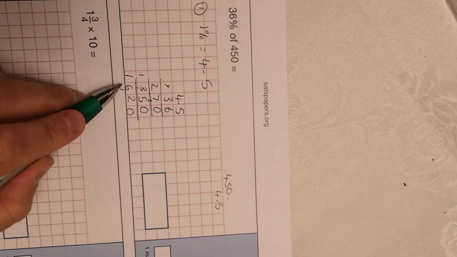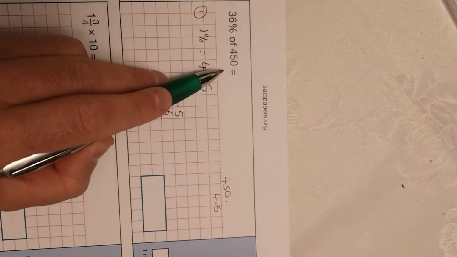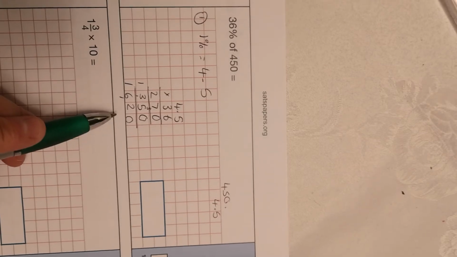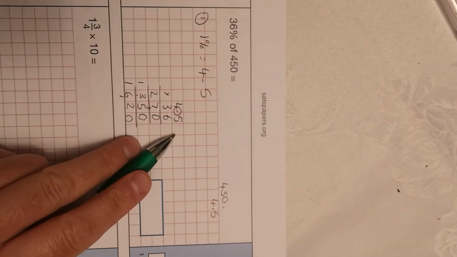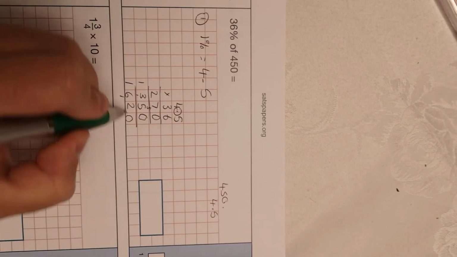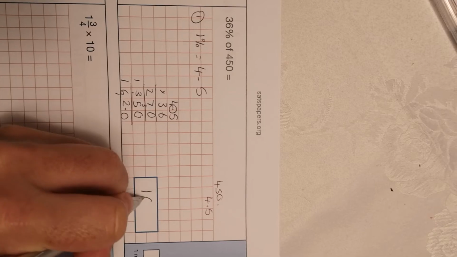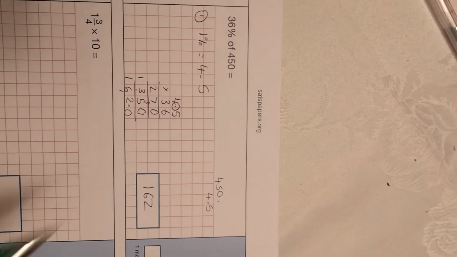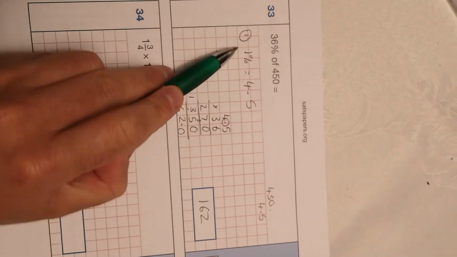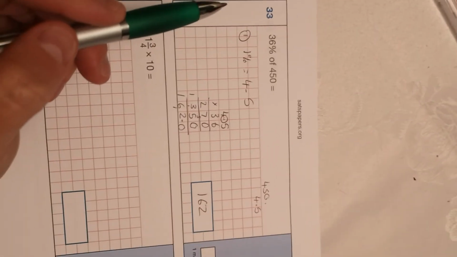So at the moment, I've got my answer 1620. But that can't be 36% of 450 because that's too big. So don't forget, we've got that decimal point in there. 1 decimal place in the question, 1 in the answer. So 36% of 450 is 162. And that's how we solve them. So again, always those steps: find 1%, and then times it by how many percent we're looking to find.